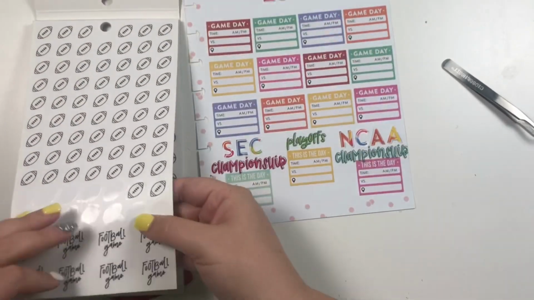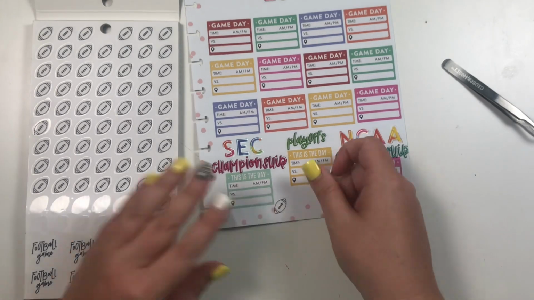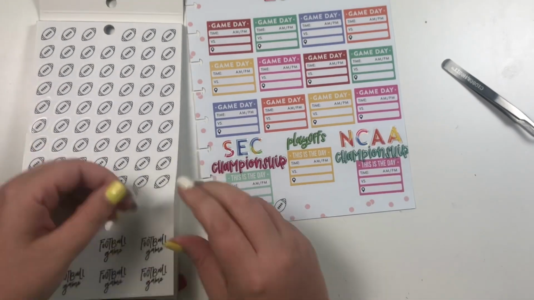And then I'm thinking it will be cute to add some of these footballs down here on the bottom.